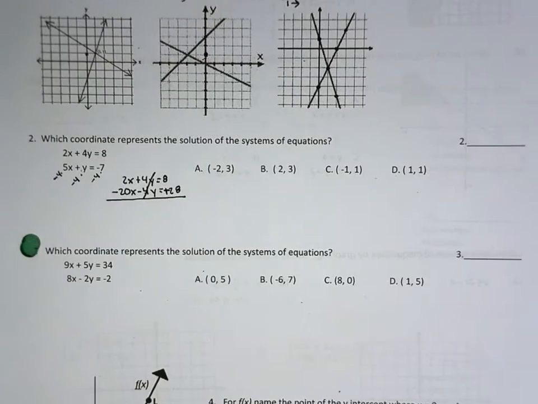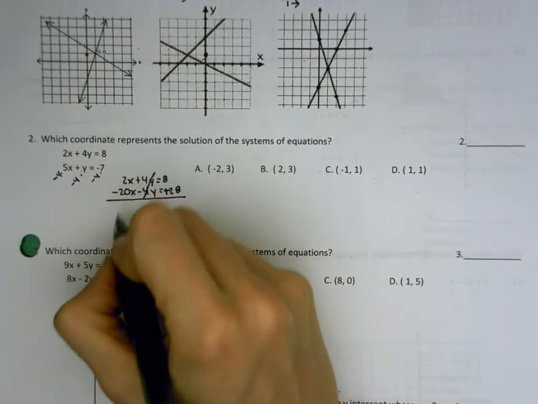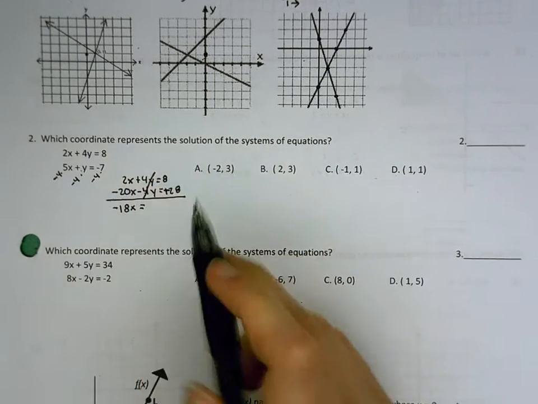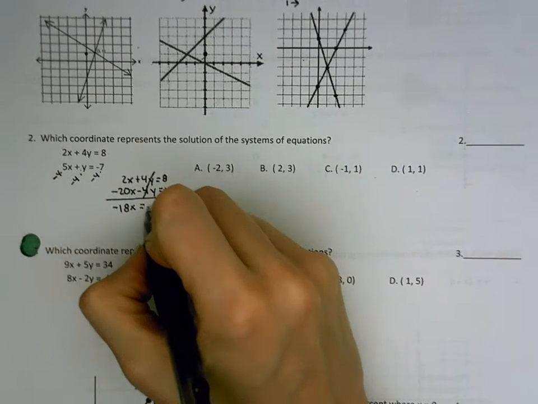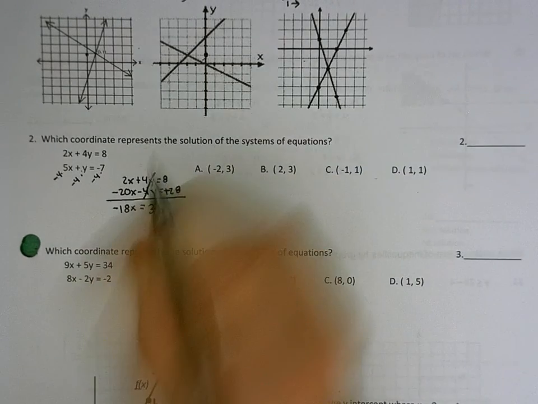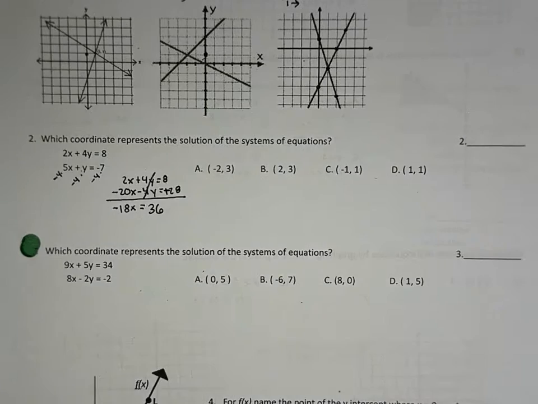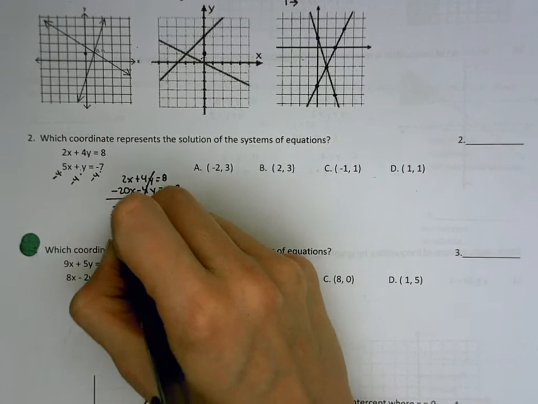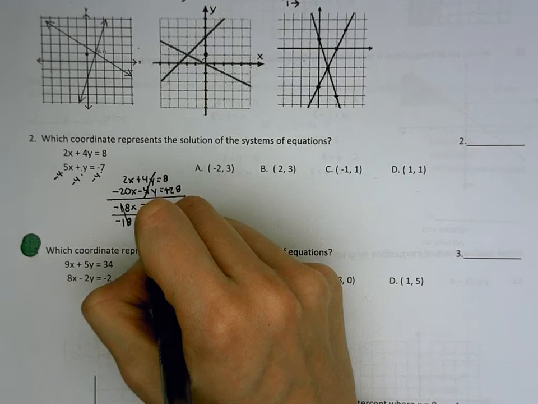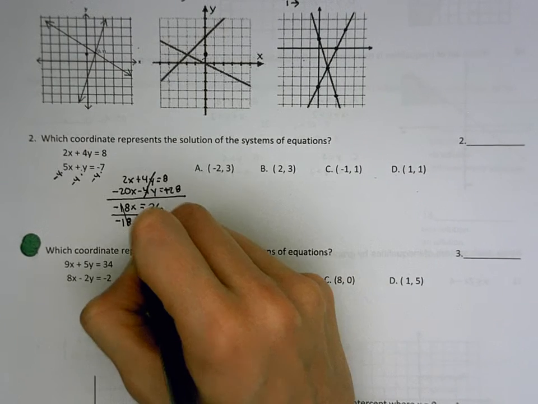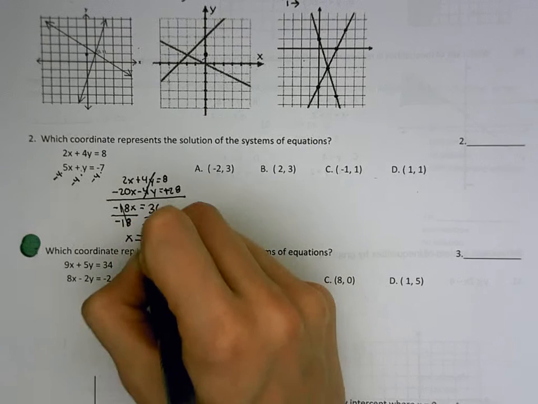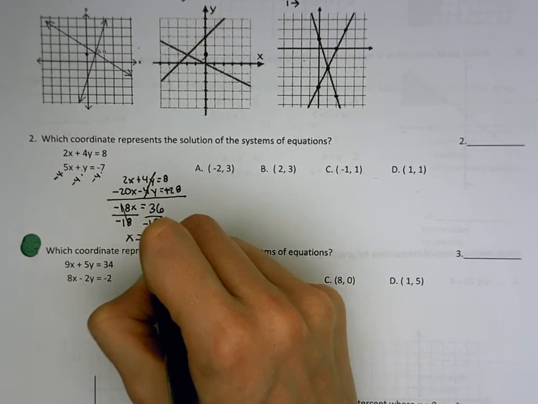Okay. Now that we've got our same numbers but opposite signs, we're going to add down. 4 minus 4 is 0. 2 minus 20 is -18x. And 8 plus 28 is 36. Okay? And so then we're going to divide by -18 to solve for x. Okay, and so then we're going to get 36 divided by -18 is -2.